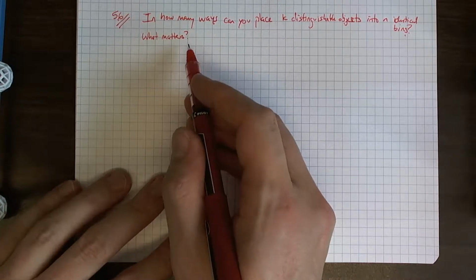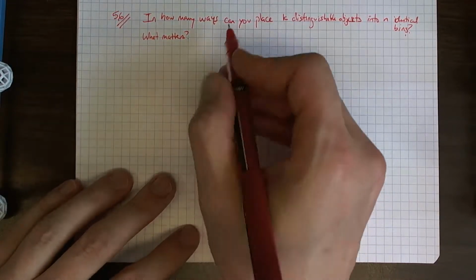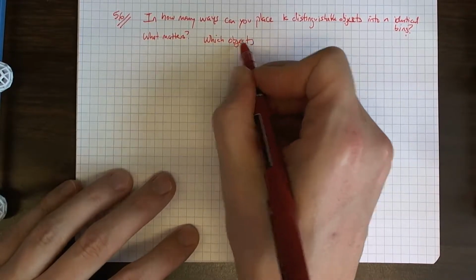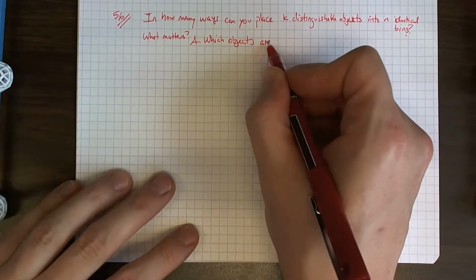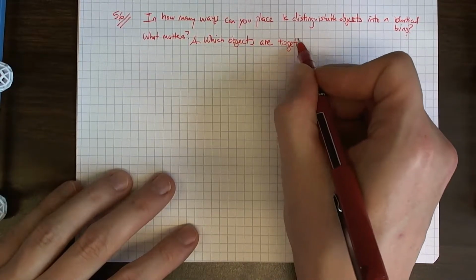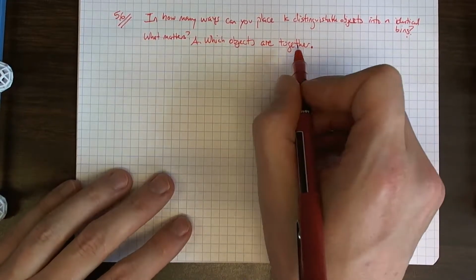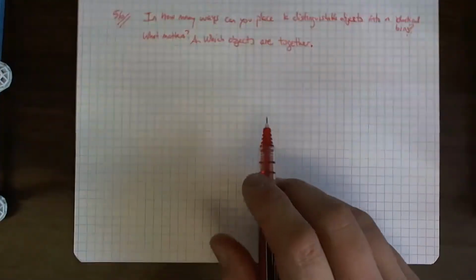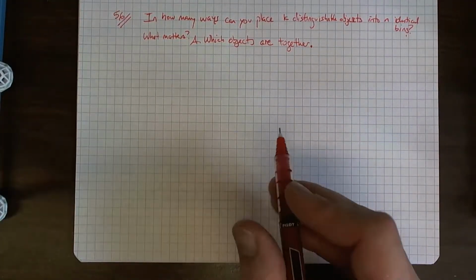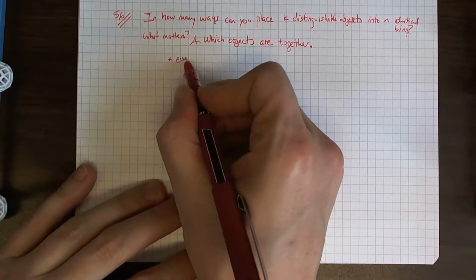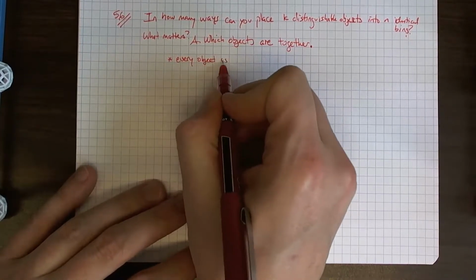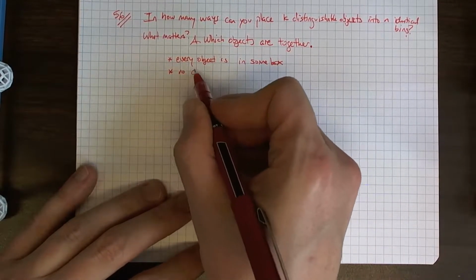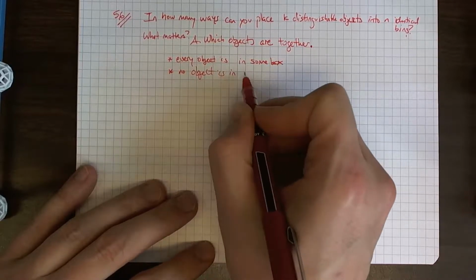Well, what matters is which objects are together, right? So putting 1, 2, and 3 together is different from putting 1, 2, and 4 together. So what we recognize is that every object is in some box, and no object is in two boxes.